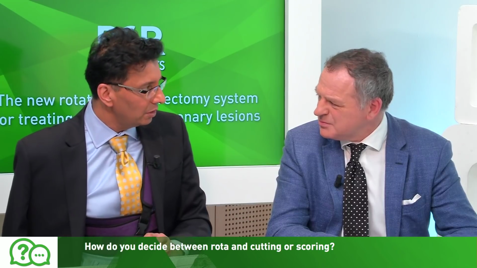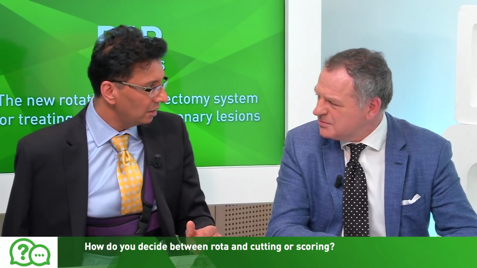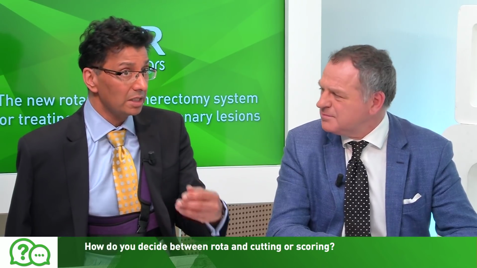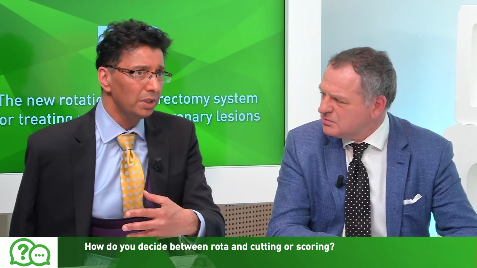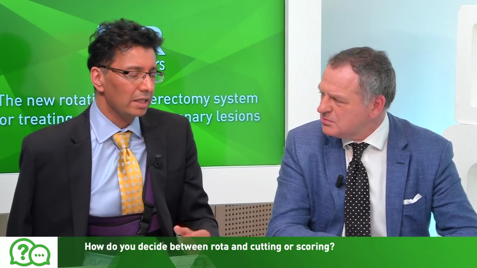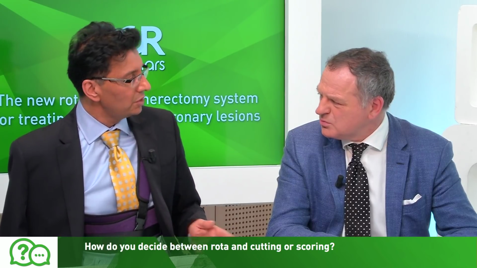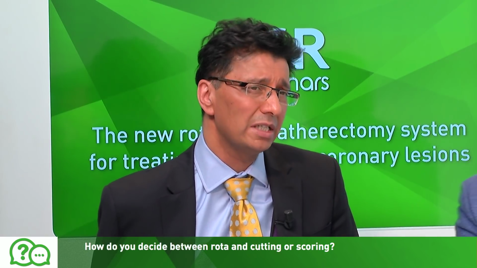If after you have burred and exhausted your burr options through that guide, and you don't want to use an alternative access with a larger burr, then it's entirely reasonable to employ a scoring balloon or cutting balloon after you have burred, rather than going to another access. But coming to the question as to whether you would use it as an alternative, I favour not. I think rotational atherectomy is a more predictable strategy.